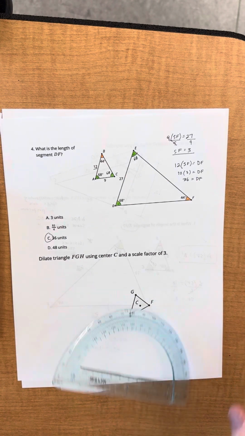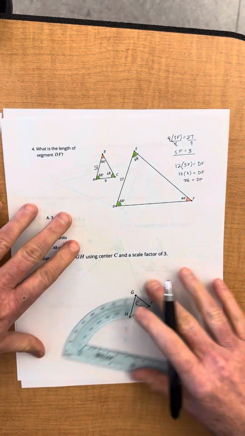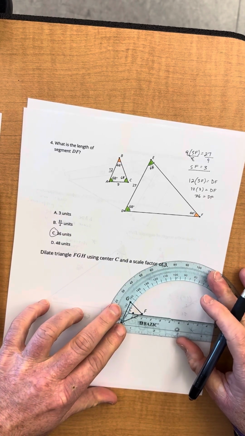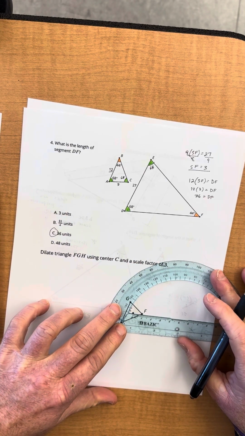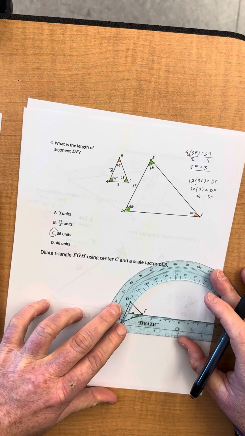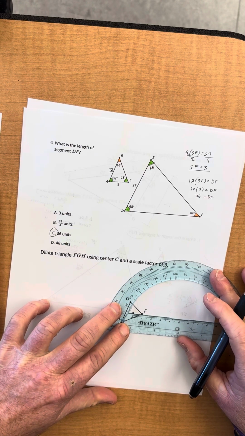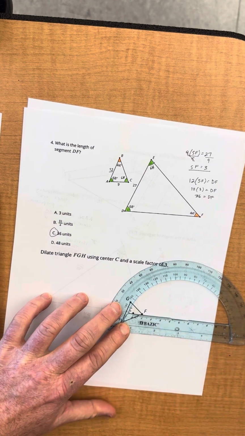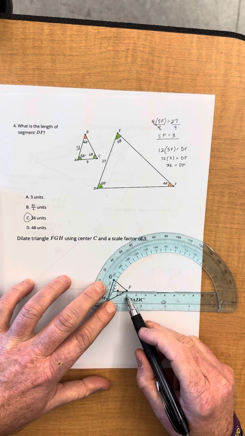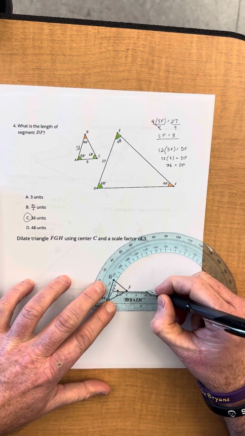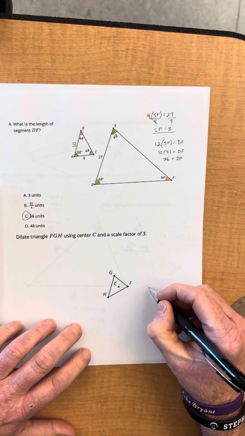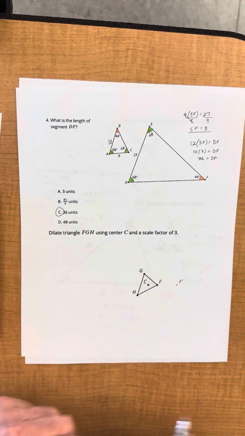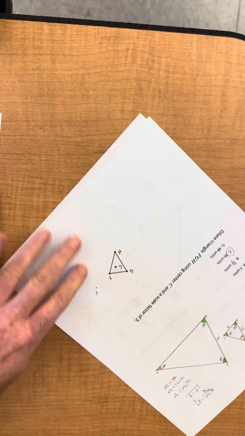Yeah, you can use inches or millimeters. So this one is, C to F is 1 centimeter. So F prime is going to be right here. I'm just multiplying every distance I get by 3.